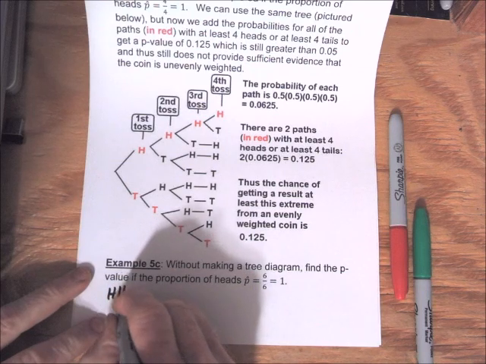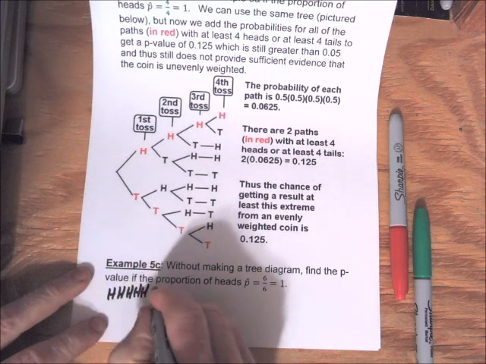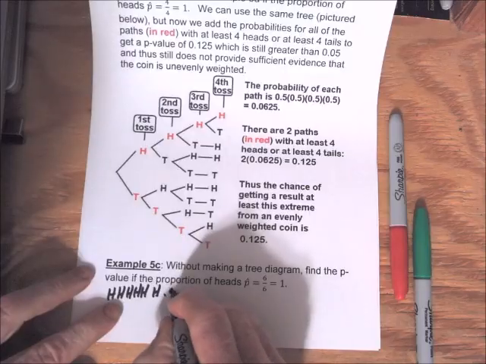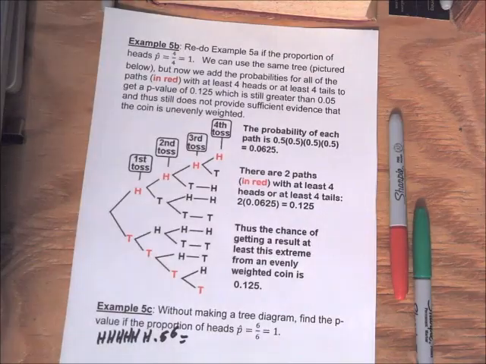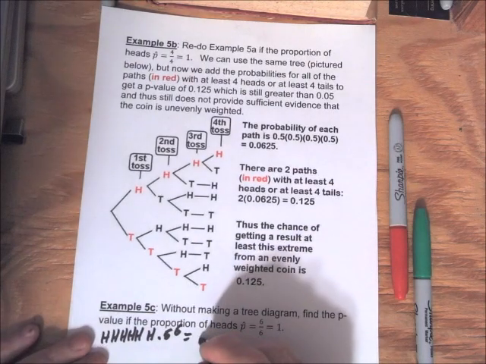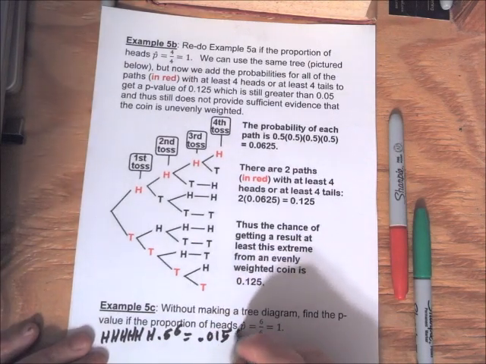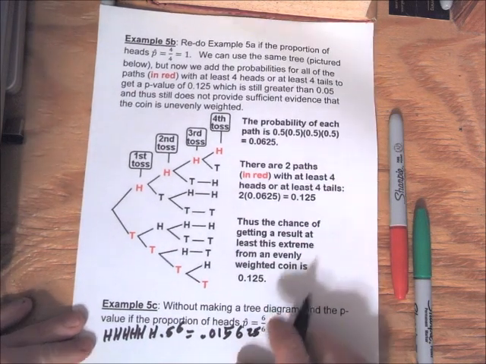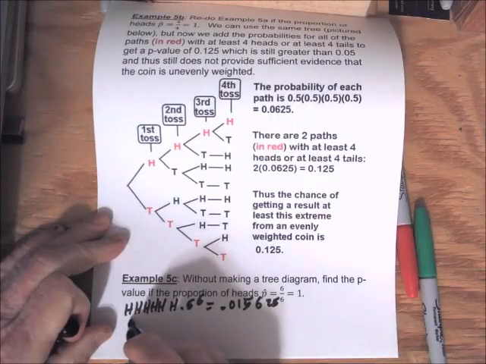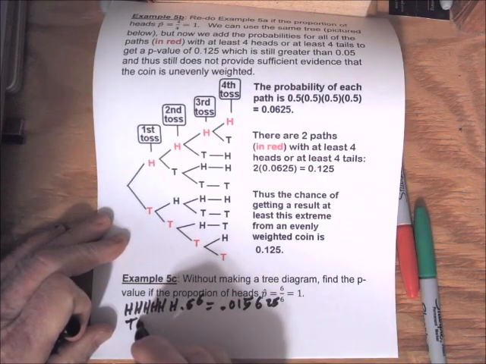For 6 heads, this probability is 0.5 to the 6th power, 0.5 times 0.5 times 0.5, etc. So 0.5 to the 6th power is 0.015625. And the probability of 6 tails would be the same.